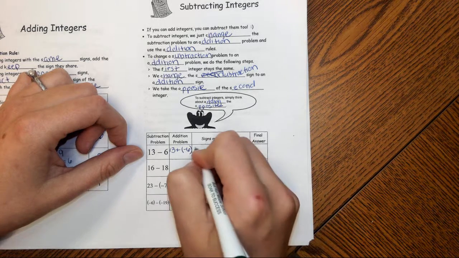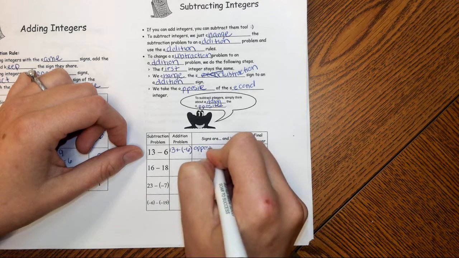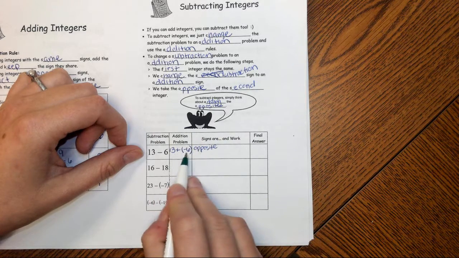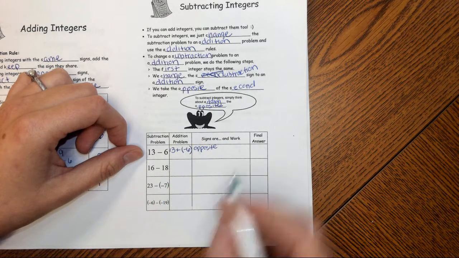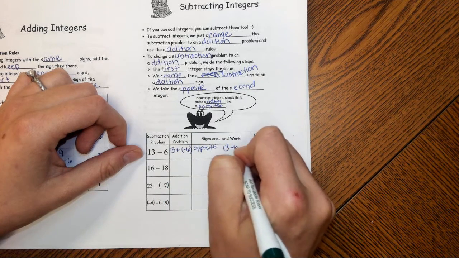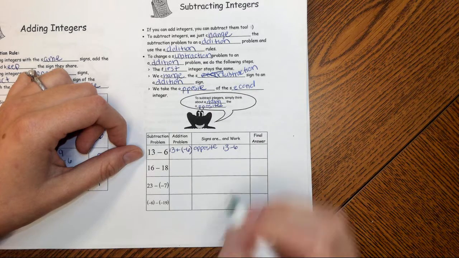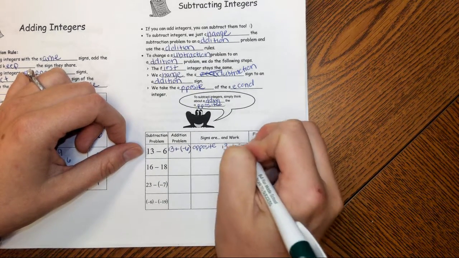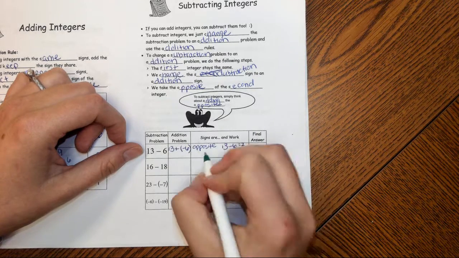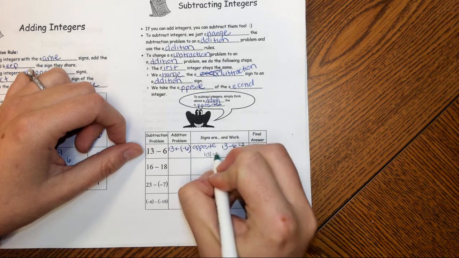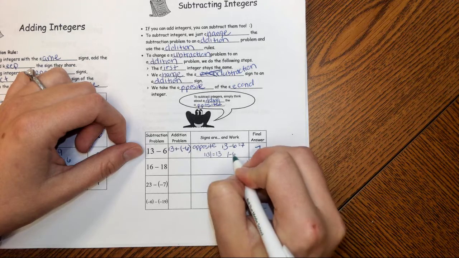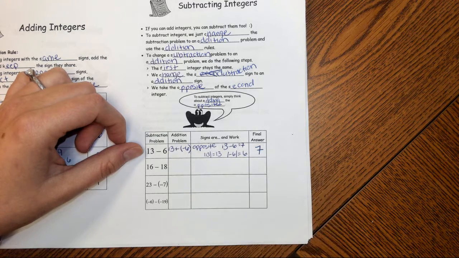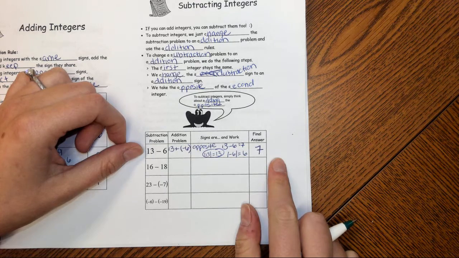My signs are opposite, positive and a negative, so I'm going to have to subtract. 13 minus 6. 13 minus 6 is 7, so I know my final answer is going to have a 7 in it. And then I compare absolute values. Absolute value of 13 is 13. Absolute value of negative 6 is 6. Positive number has a larger absolute value, so my answer is positive.